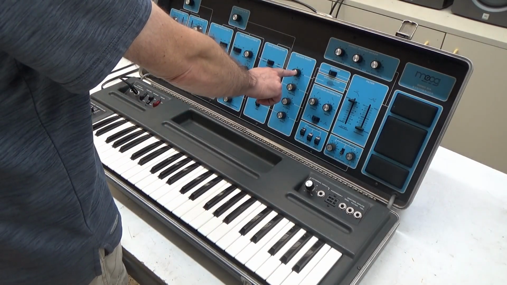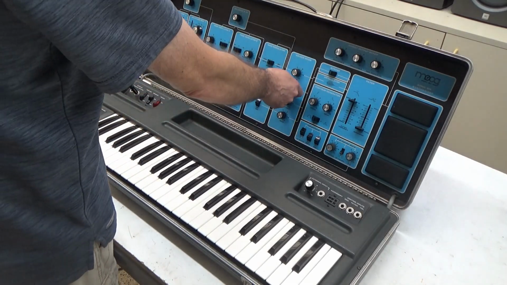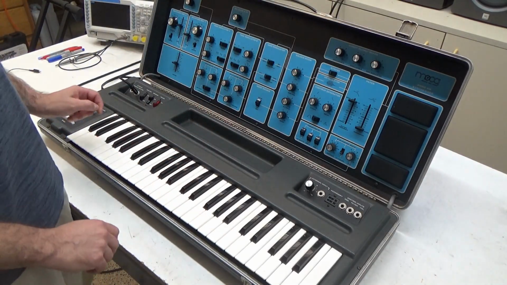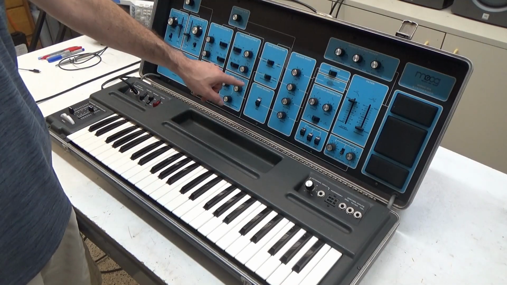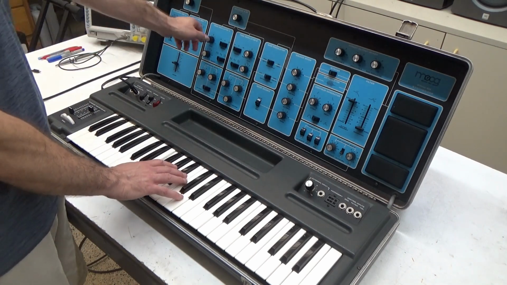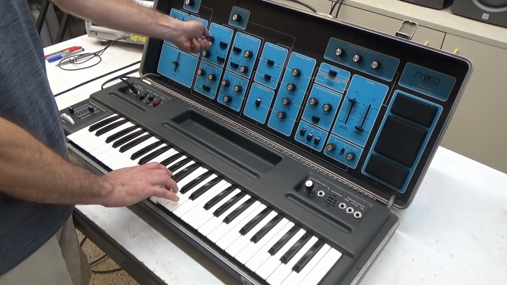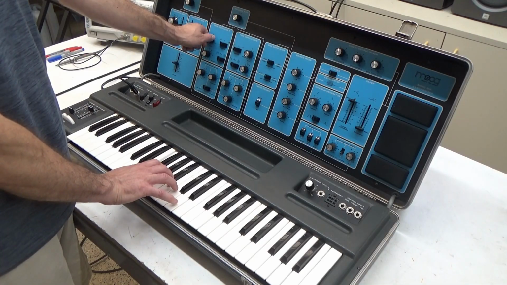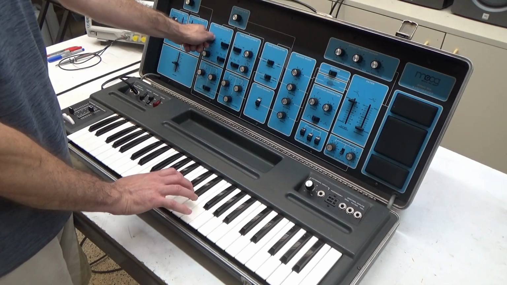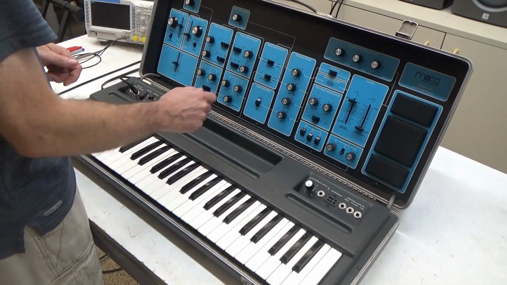So we've covered oscillator A and oscillator B. So I'm going to turn this off in the mix. Ring modulator. So that's this section here. So I'll turn ring modulator on. And you can select your tone sources. So you can have Oscillator A and B. So that's your traditional ring modulator type sounds.